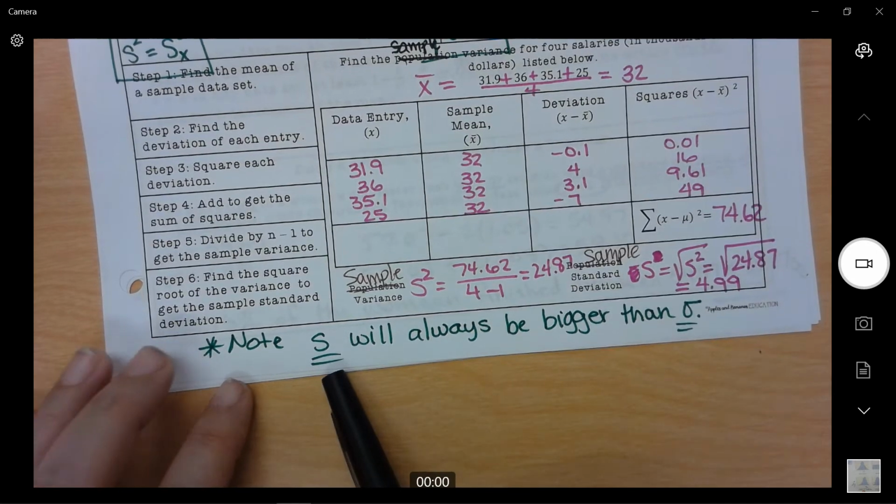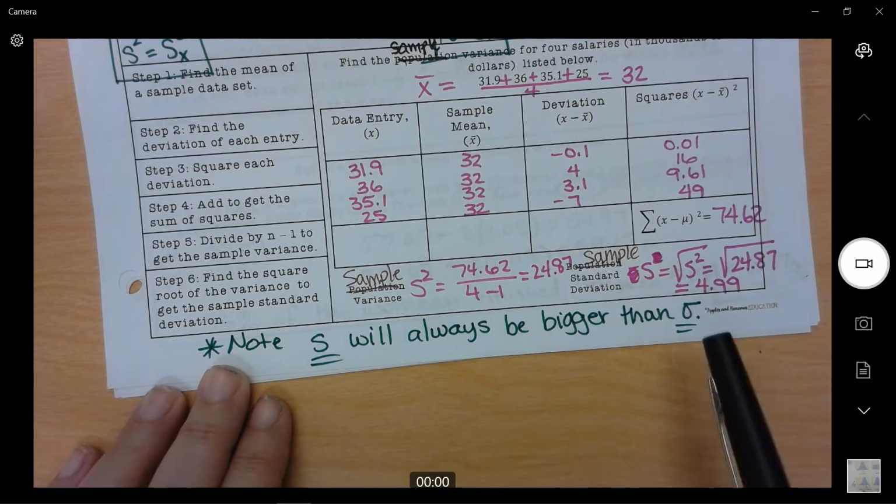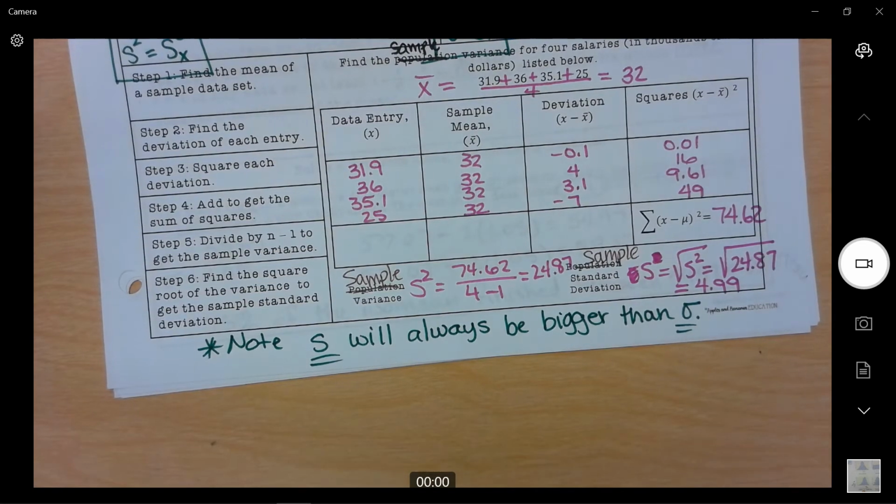Now, here's something to remember. Your S will always be smaller than your sigma. That makes sense because the standard deviation on your sample will always be smaller than your population standard deviation. Why? Because your sample will always be bigger than your population. Why? Because it's overestimating, because it's making an estimate about the population. Okay, so we're overestimating just a bit. So that's what it is.